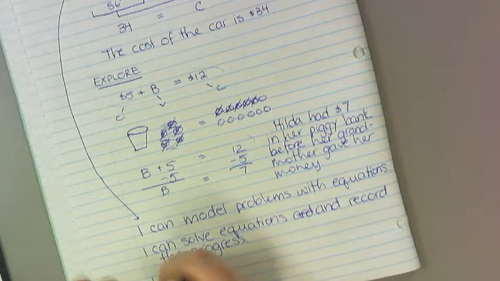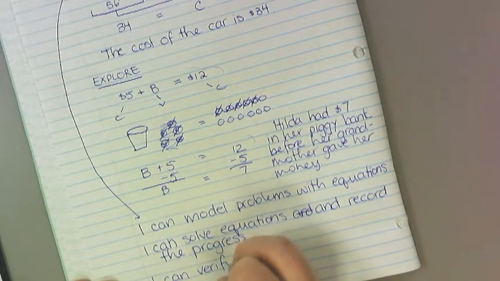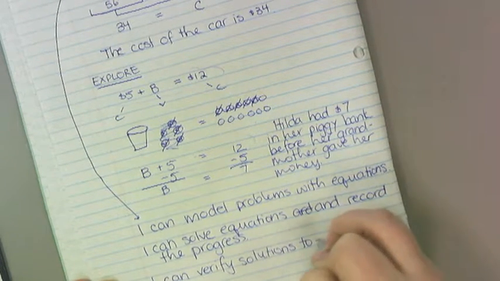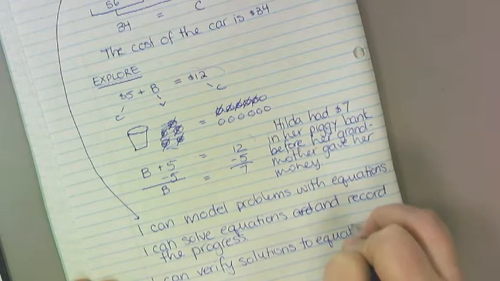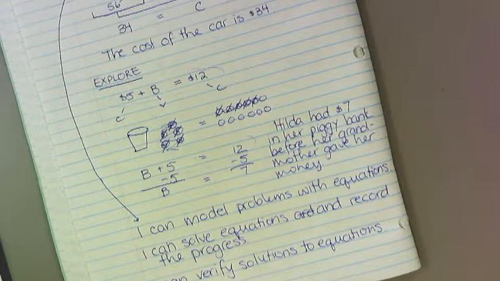I can verify solutions to equations. What does that mean? I can verify solutions to equations. Yeah? I'm sorry, I can't hear you. You can verify the hardness of it, like if it was 3 plus 8 and then the answer, or making it easier to figure out. Okay. Yeah, Ellie? You can check over it and make sure it's true.